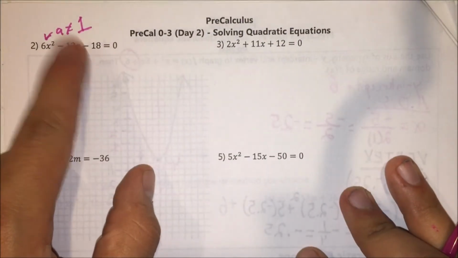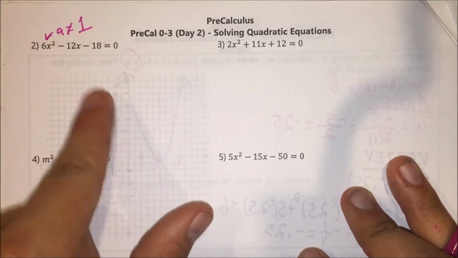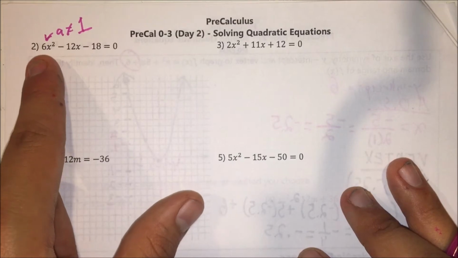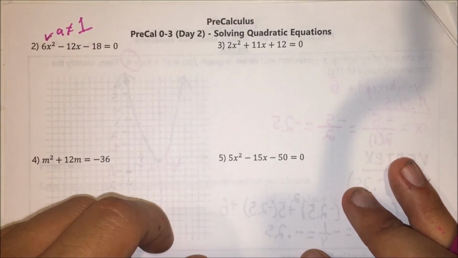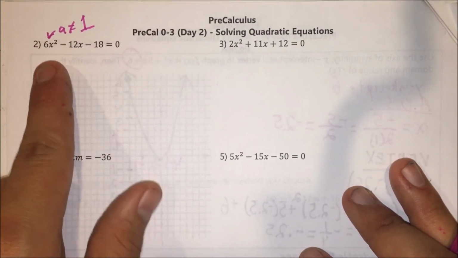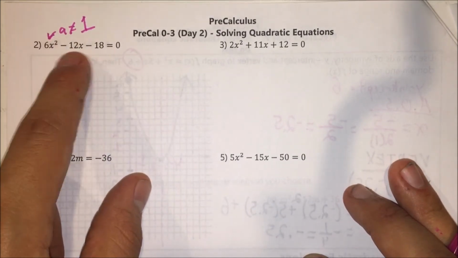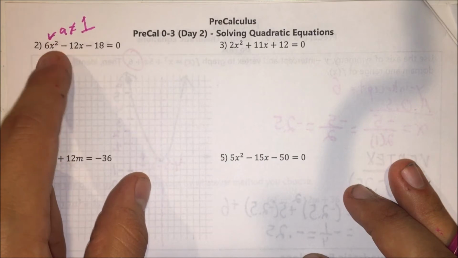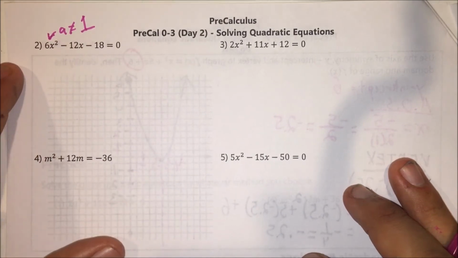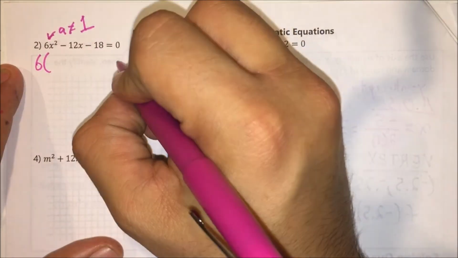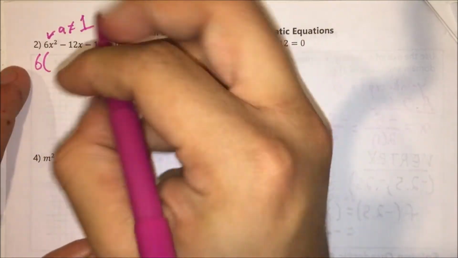And I want to emphasize that's important because I can't immediately use that x method to factor this if a is not equal to 1. So that sucks. But what I can do is say, well, I notice that 6, 12, and 18 are all common multiples of 6. So why don't I take the 6 and factor it out of the whole equation on the left.